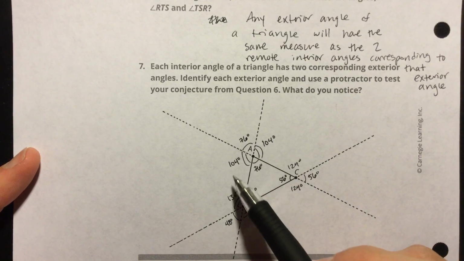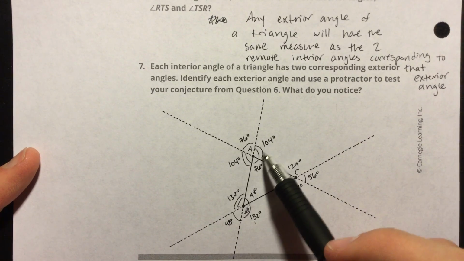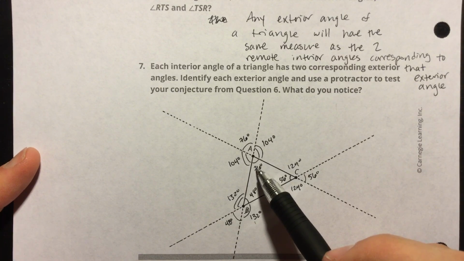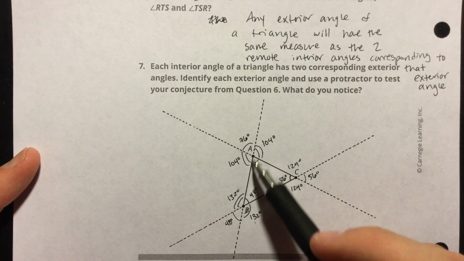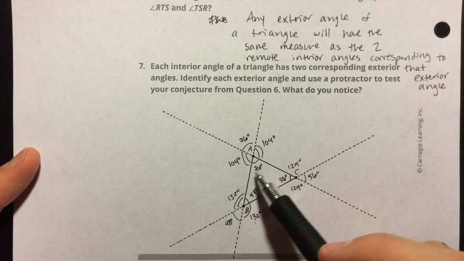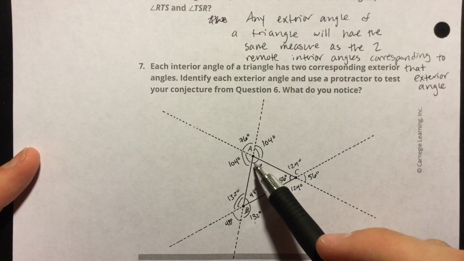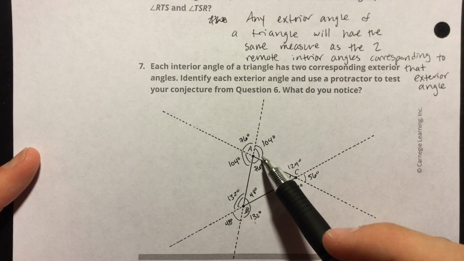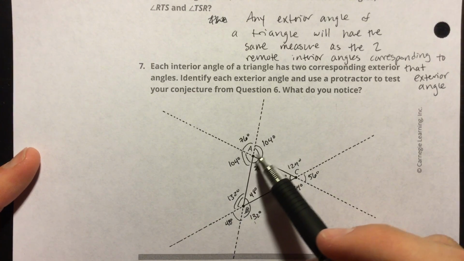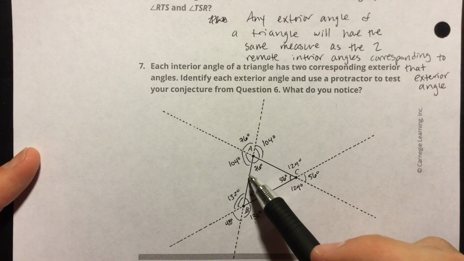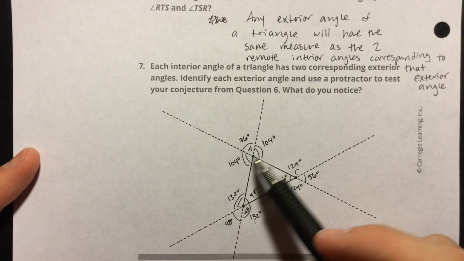So it's asking you, what do you notice? Well, both of the exterior angles that are created by one angle, so we'll talk about angle A here, with A being the vertex, this top one, are equal to each other. That makes sense because this interior angle isn't changing, and both of the exterior angles have to be linear pairs, so they have to add up to 180. So it makes sense that they would be equal to each other, right?